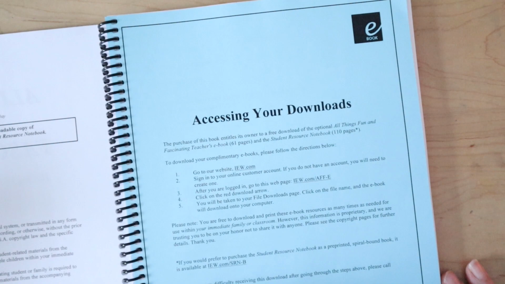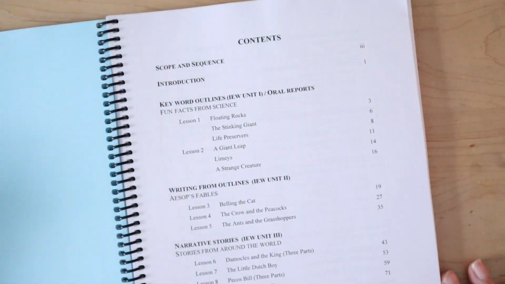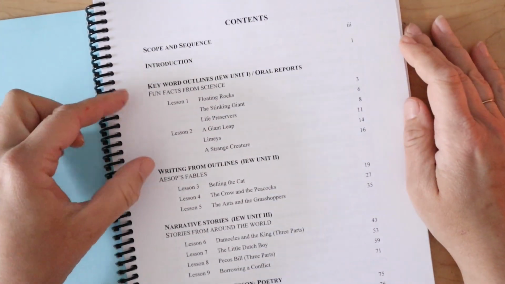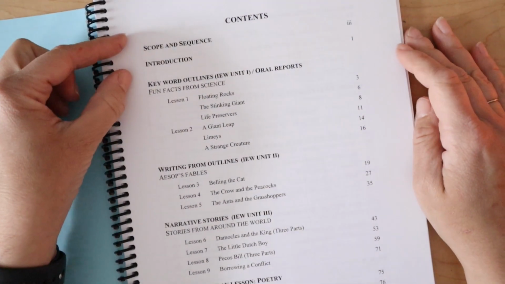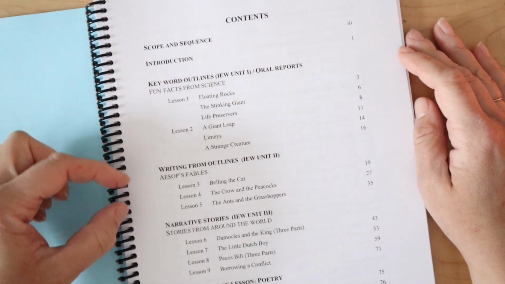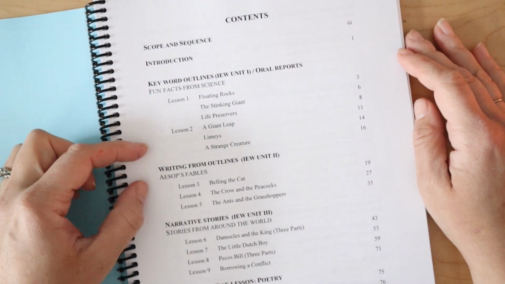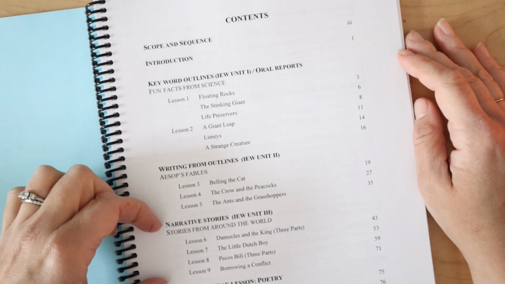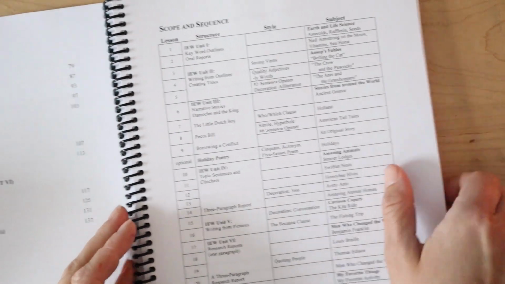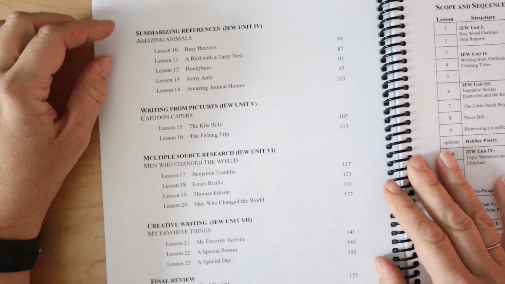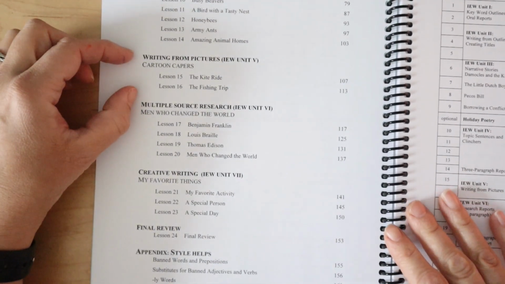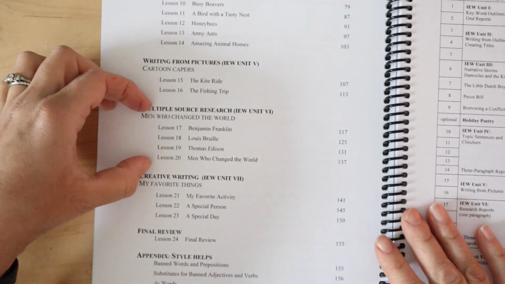So this is the student book. It does include some downloads, and we go into their scope and sequence here. It's broken into different sections based off of the skills. And so we're going to start with keyword outlines and oral reports. Then we're going to start writing from outlines. Then we're going to work on narrative stories from around the world, special holidays. We move into summarizing references using animals themes, writing from pictures, multiple sources for research.